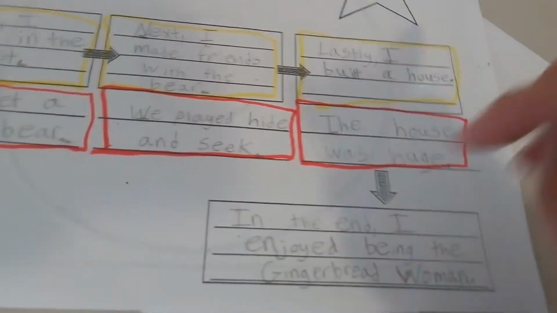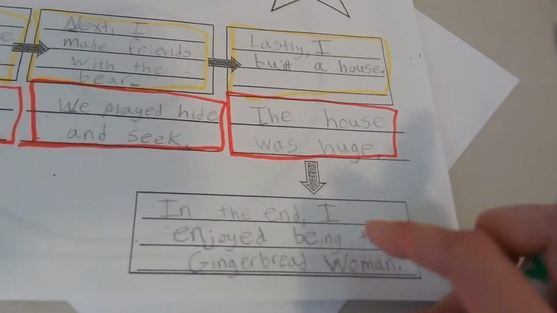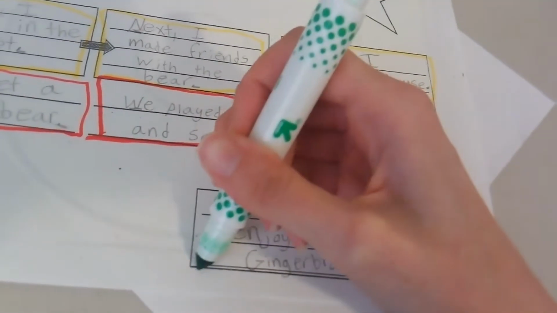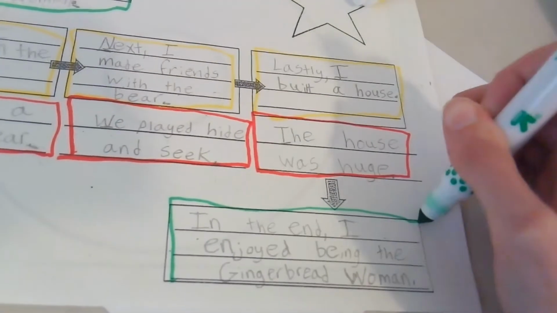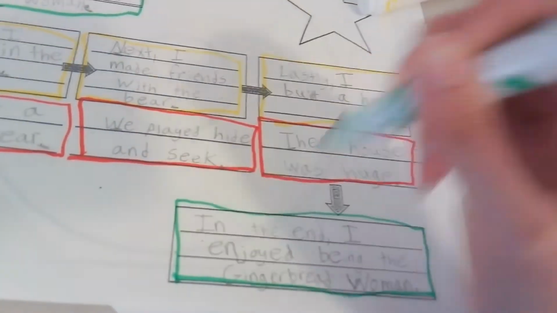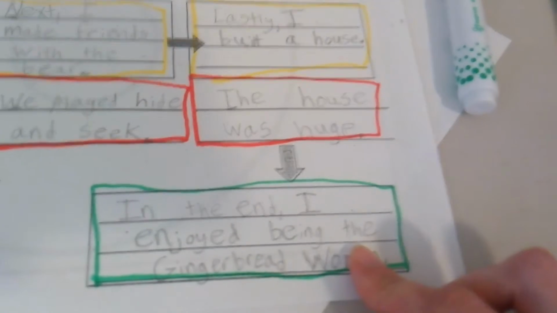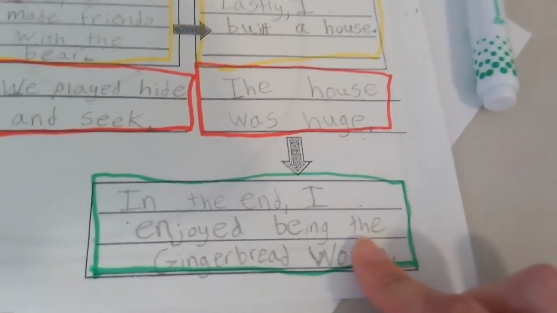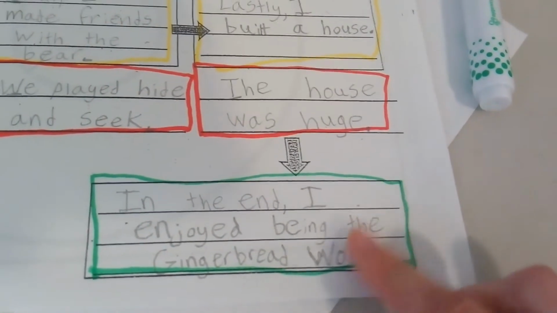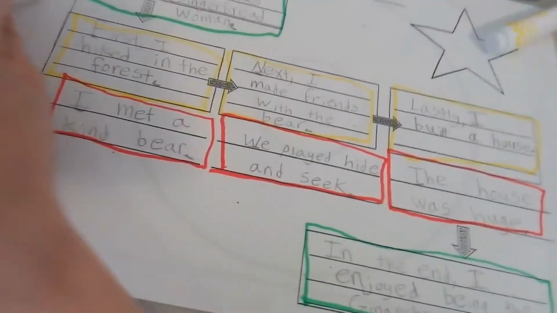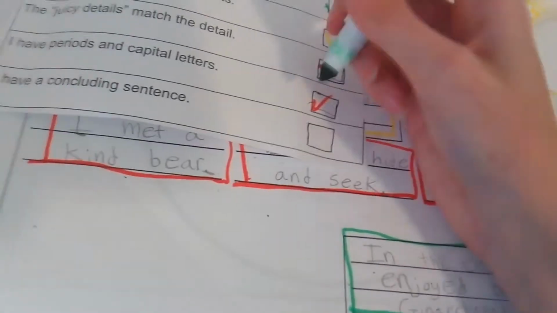So I'm going to make sure I have mine. So it says, in the end, I enjoyed being the gingerbread woman. I sure do. So I'm going to take the green and outline the box. Now if you're looking at your computer, point to your box and say green concluding sentence. Let's do that together. Green concluding sentence. And then I'm going to check that off.